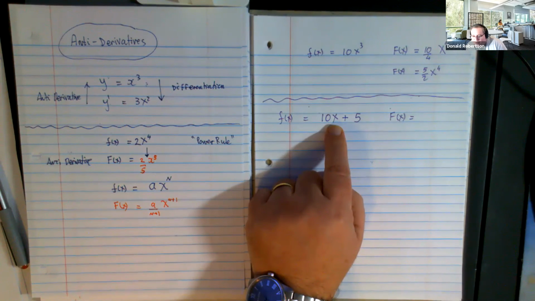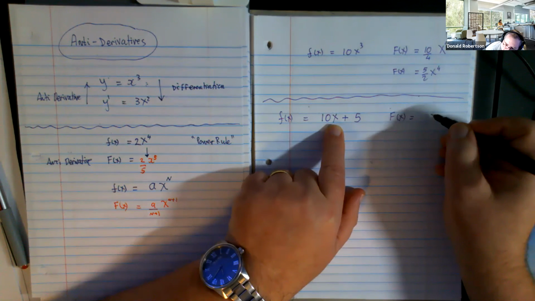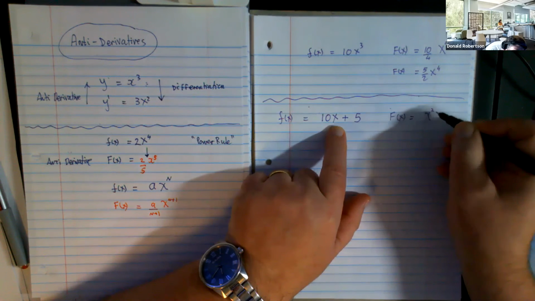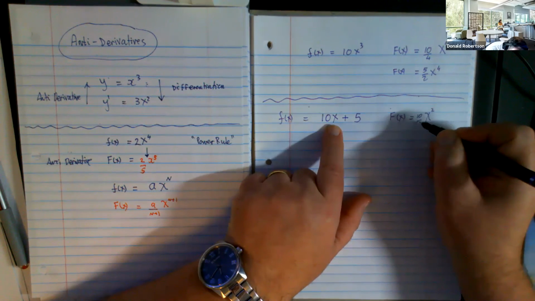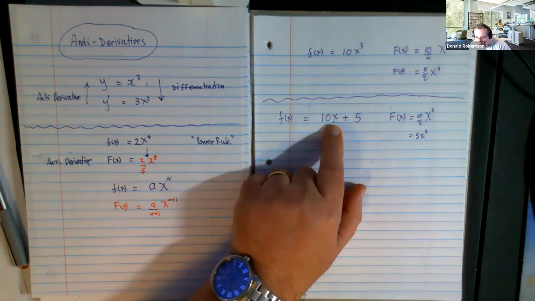What would you get if you add 1 to this guy's power, the 10x? What power of x would you get? 2. Yeah, so you get that. And then you divide by the new power, which if you simplify it down, which you probably will do in your head, is 5x squared.